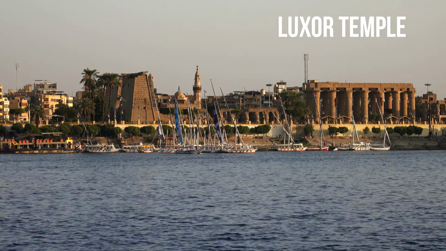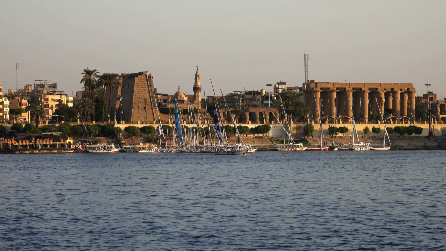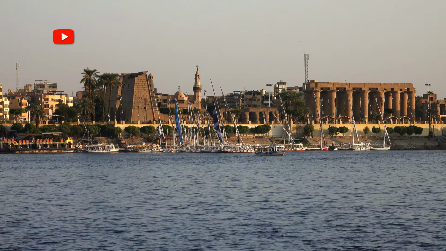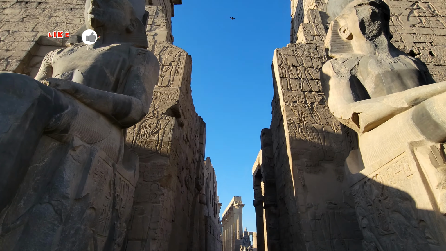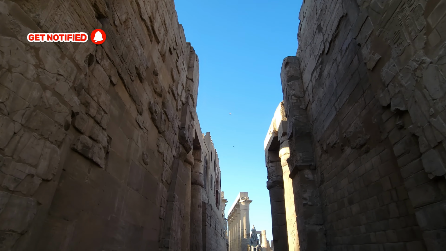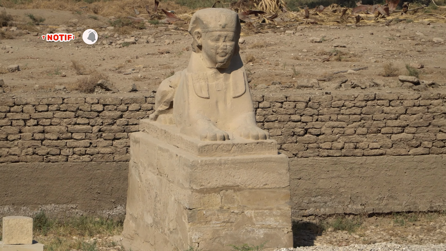The Luxor Temple is a large ancient Egyptian temple complex located on the east bank of the Nile River in the city, today known as Luxor, and was constructed approximately 1400 BC. In the Egyptian language, it was known as ipet resyt, the southern sanctuary. It was one of the two primary temples on the east bank, the other being Karnak.